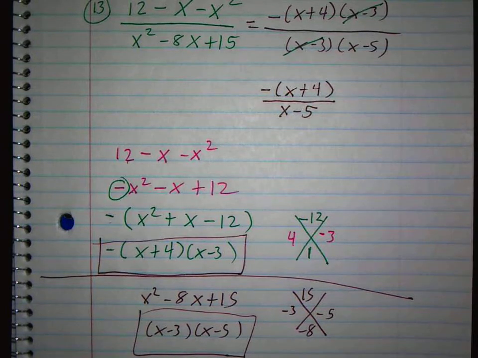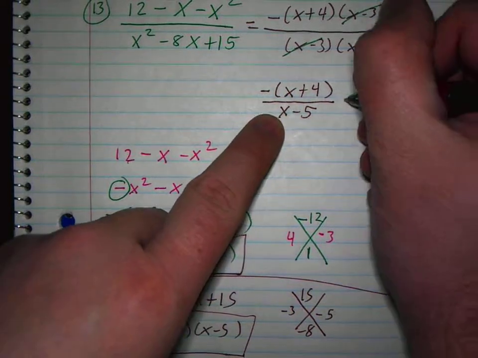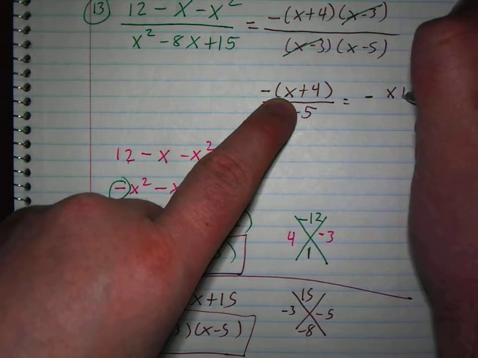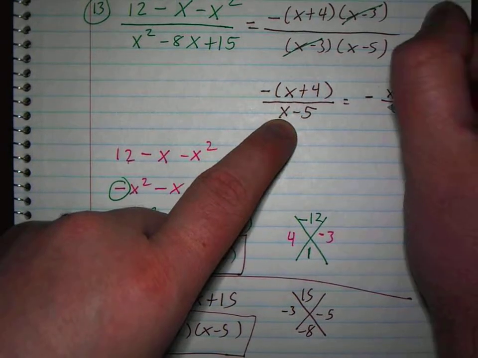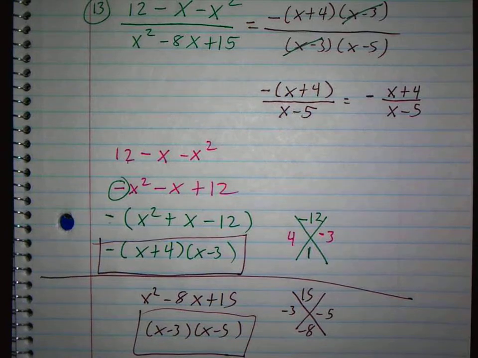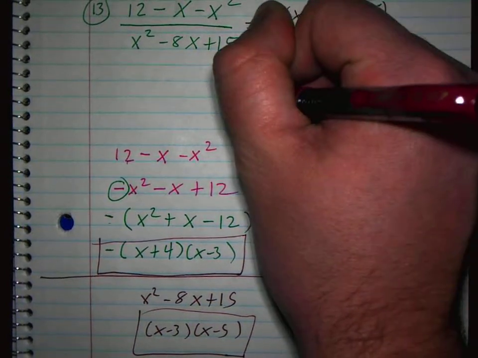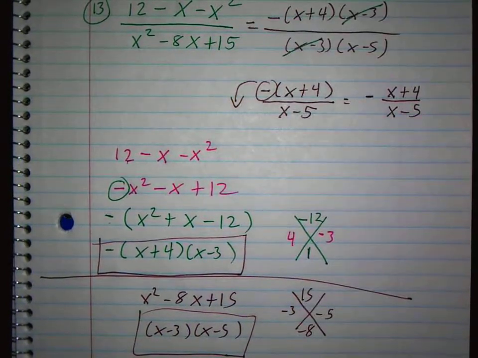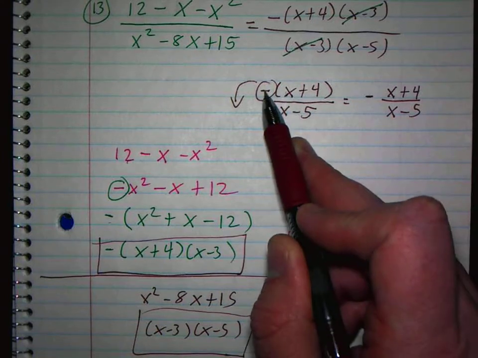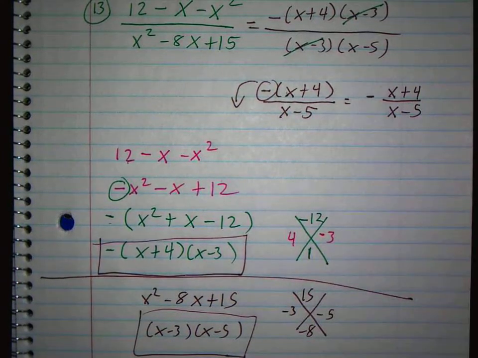Now you may also see this written a lot of times. What people like to do, if there's a negative out there by itself, they like to just bring down the negative here, and then you could write it as x plus 4 over x minus 5. You may see it written like that. That's the same thing. So all they did was move the negative sign out there. And even sometimes you see where people distribute the negative, and so they put negative x minus 4. It's all the same thing.